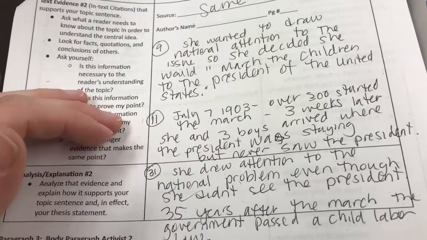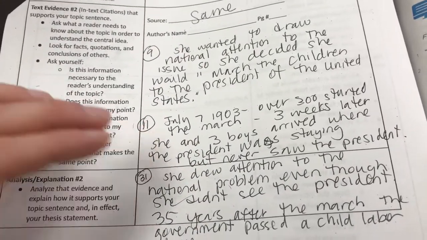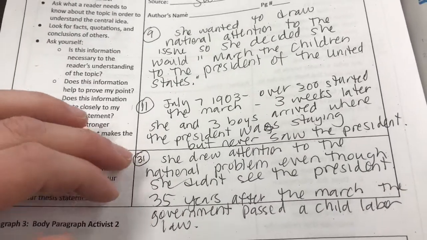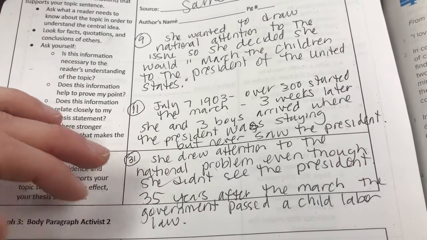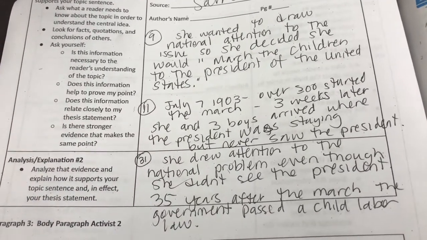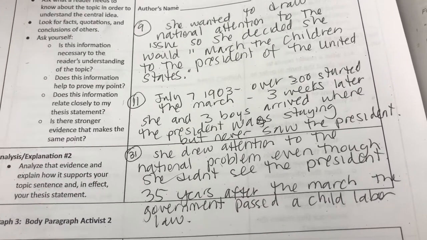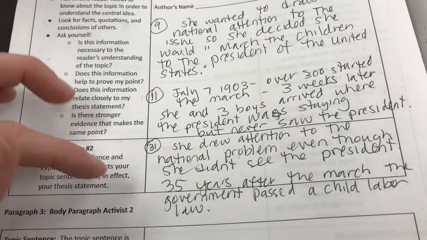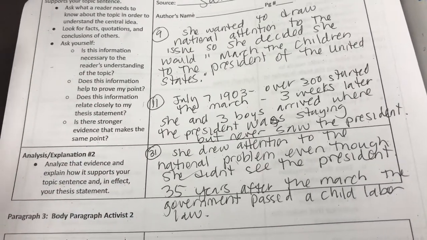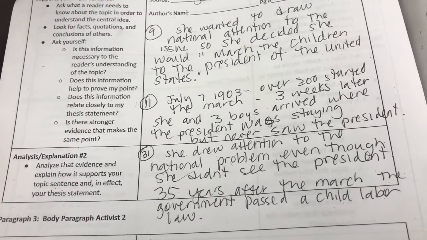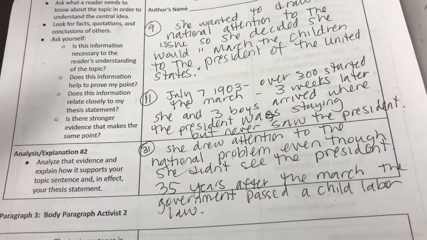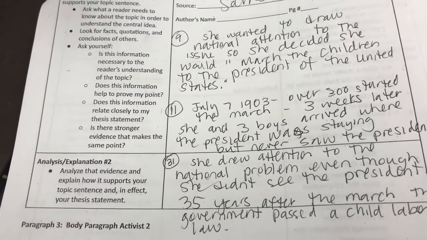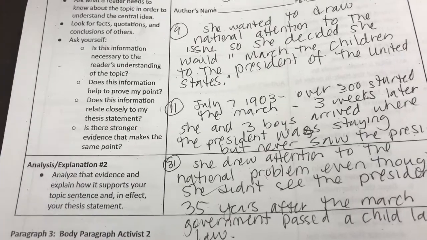And I'm not going to include all that information, but I'm just showing you here a little snapshot of some of the things I'm going to highlight. Because lastly, even though she got to the president and the president never actually saw her or talked to the boys, she drew attention to the problem. And 35 years later, even though it wasn't in that moment, but 35 years after the march, the government did end up passing child labor laws. And there were a lot of people that were made aware of this issue that hadn't been before she'd done the march.